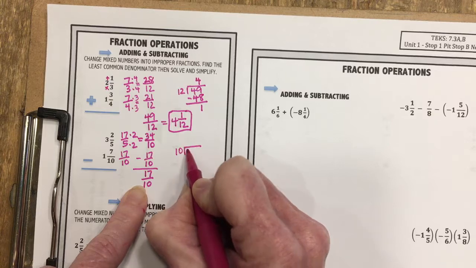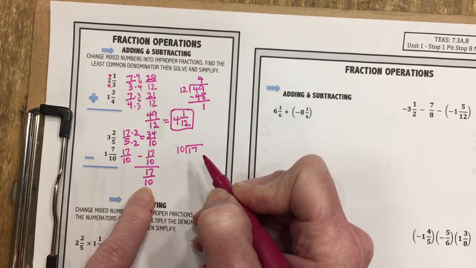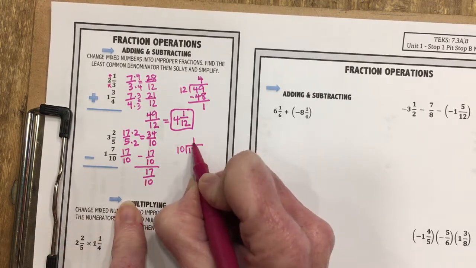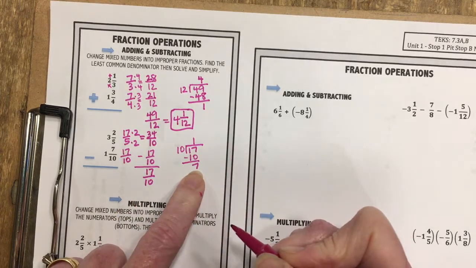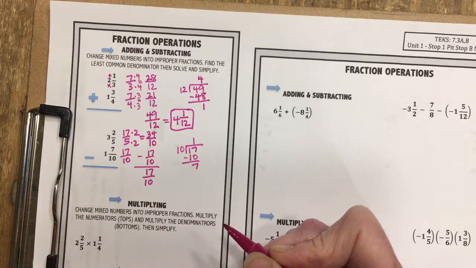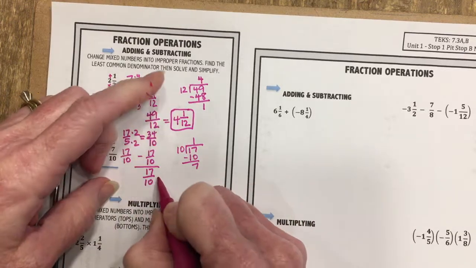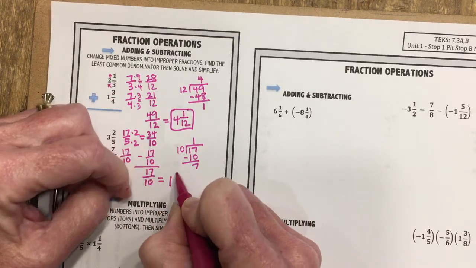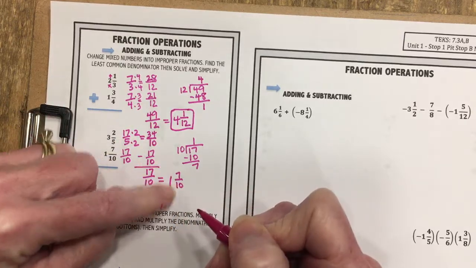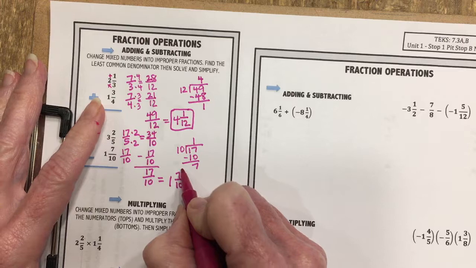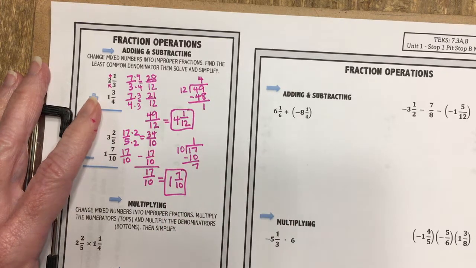10 will go into 17, top goes in, bottom goes out. 10 will go into 17 one time. My remainder is 7, all right? And I'm not going to keep going because I want to make this back into a mixed number. So 1 is my whole number. 7, the remainder, is my numerator, and then my denominator stays 10. 7/10 does not simplify, so that's going to be my final answer, 1 and 7/10.